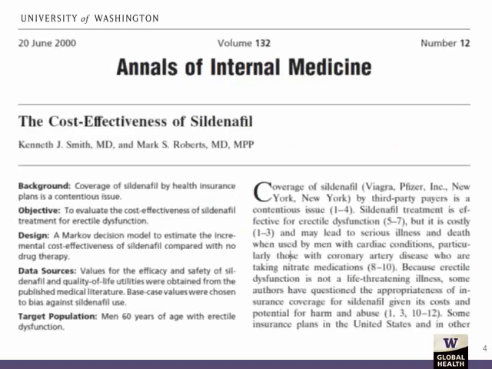The study on the cost effectiveness of sildenafil, also known as Viagra, was published in the Annals of Internal Medicine back in 2000 and was authored by Smith and Roberts, and it's really one of my favorite Markov models, and I used to refer to it a lot when I was learning these methods.